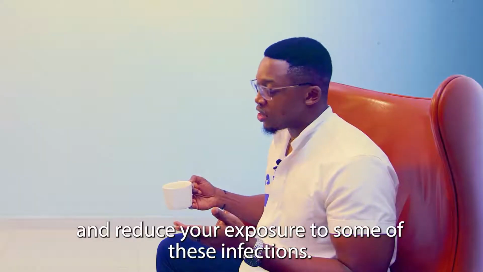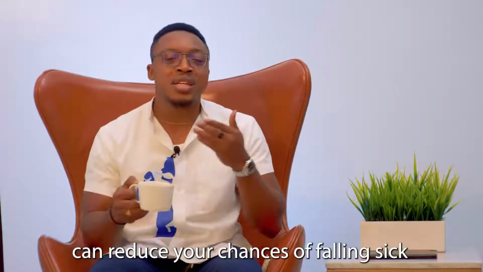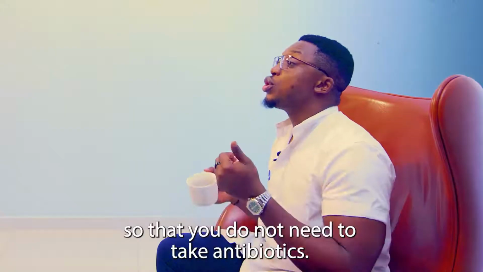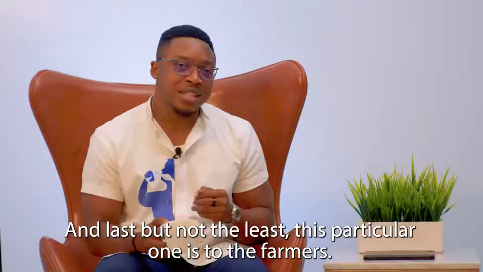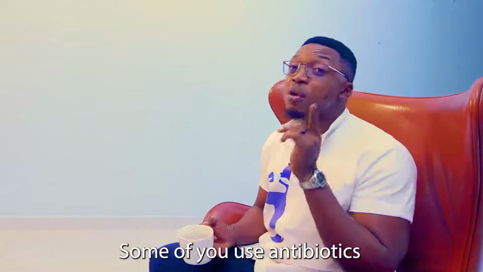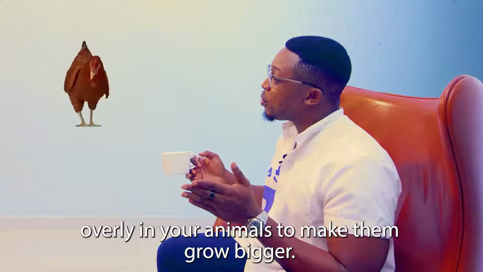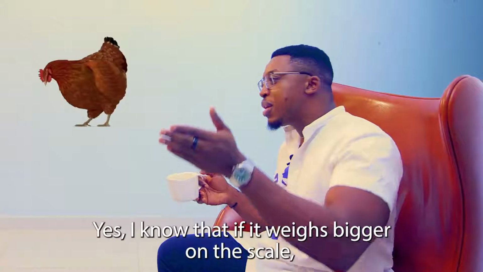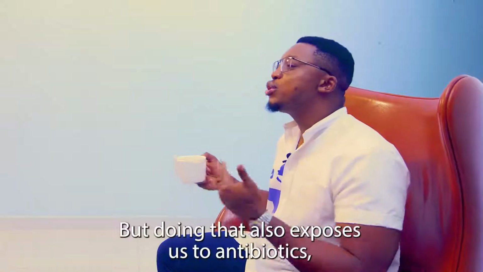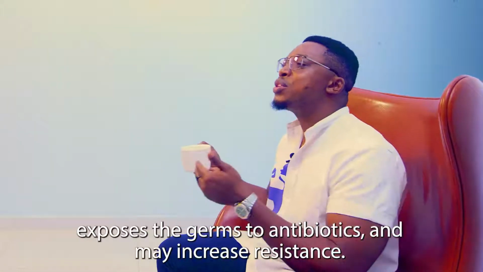Number three, hygiene. It's not every time you take antibiotics. Sometimes you just need to keep your environment clean and reduce your exposure to some of these infections. For example, washing your hands and cleaning your environment reduce your chances of falling sick, so that you do not need to take antibiotics. And last but not the least, this particular one is to the farmers. Some of you use antibiotics excessively in your animals to make them grow bigger. Yes, I know that if they weigh bigger on the scale, it's more profit for you. But doing that also exposes the germs to antibiotics, and may increase resistance.